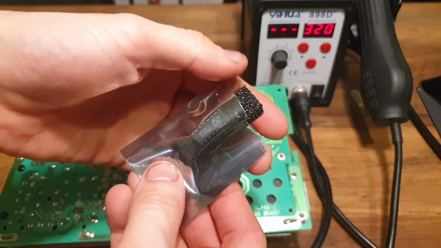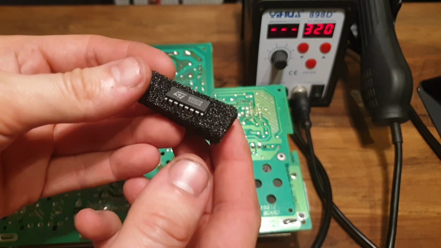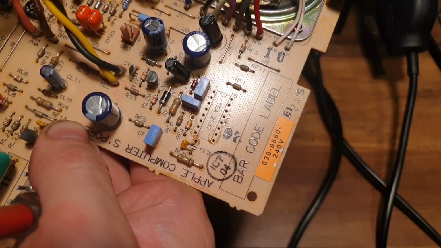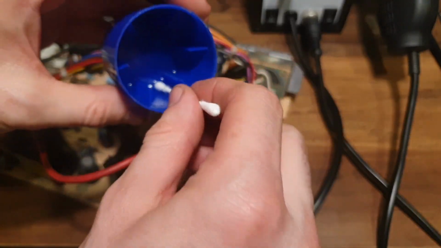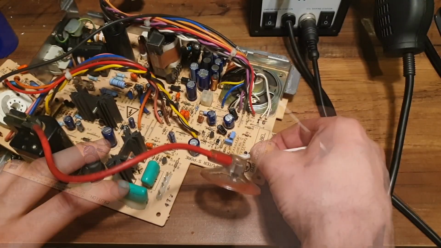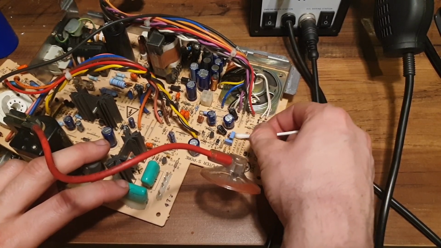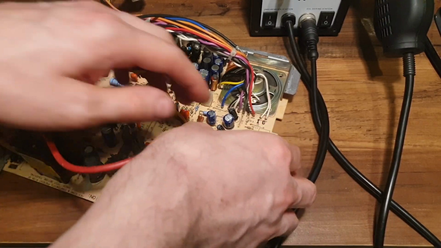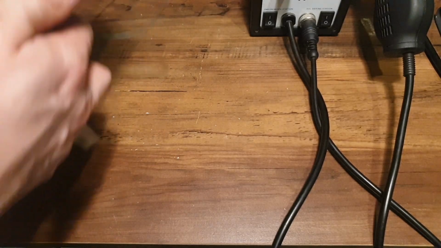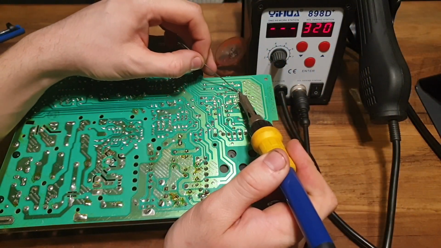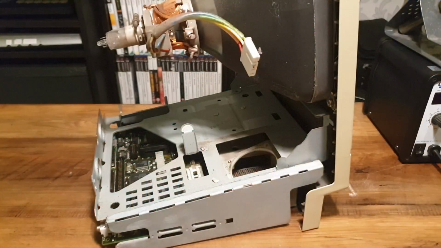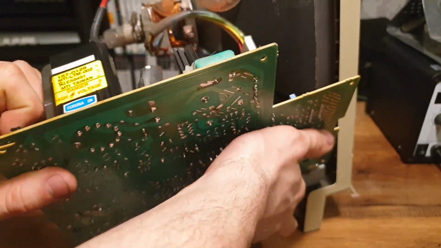I was able to source a brand new TEA chip, which is what I'll be using here. Before installing it, I decided to clean the board underneath the chip with some IPA, as when the IC is installed this would be impossible to do. With the chip all soldered in, I've reassembled the Mac just enough to test it.